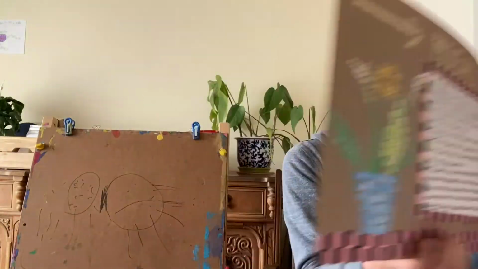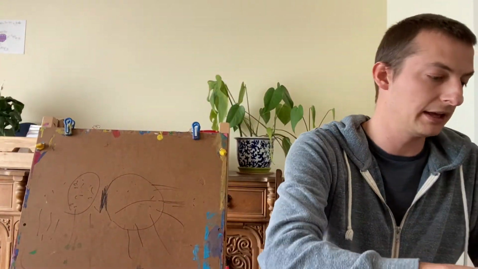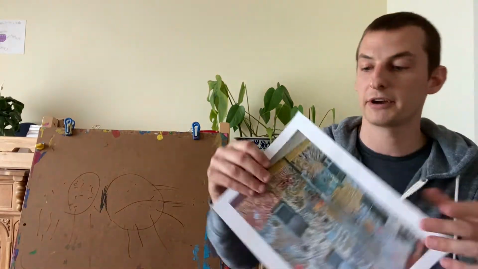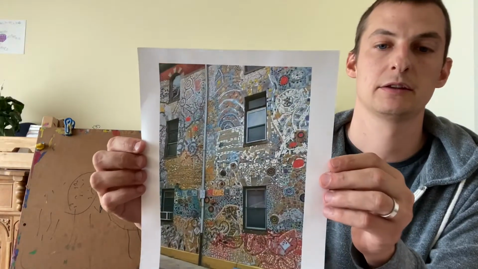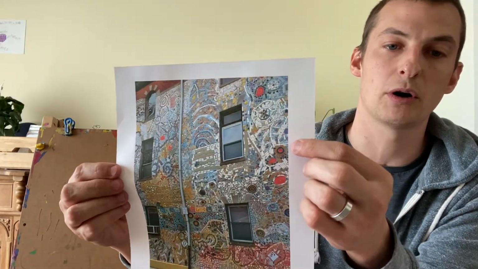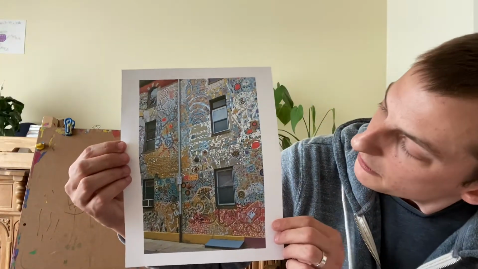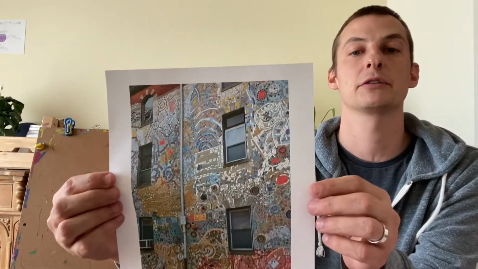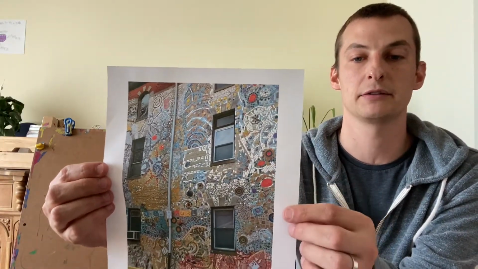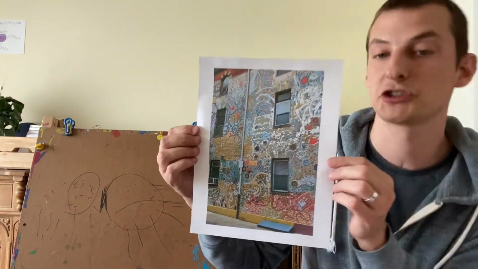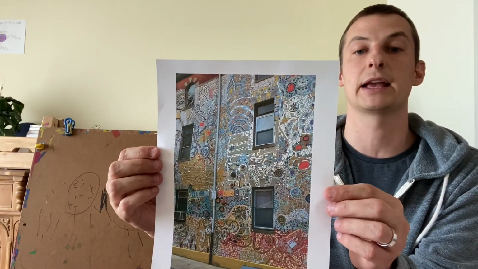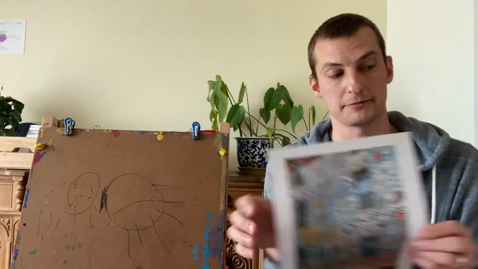So here is an example of a mosaic covering a wall. This is a mural, okay? So notice they use lots of small pieces of different materials. There's broken mirrors there, there's pieces of tile, okay? So a mosaic is lots of different shapes and pieces of things that make an image or a pattern, okay?